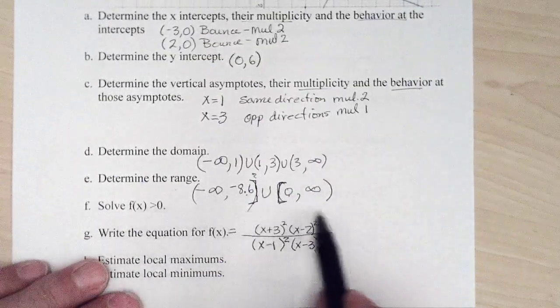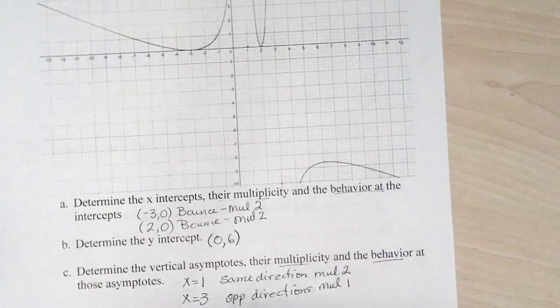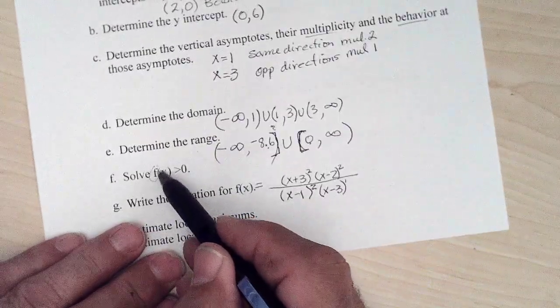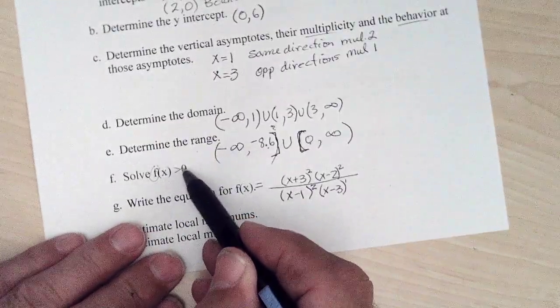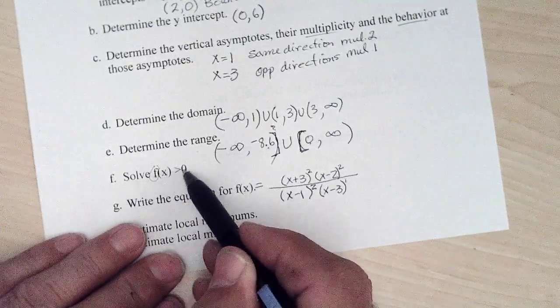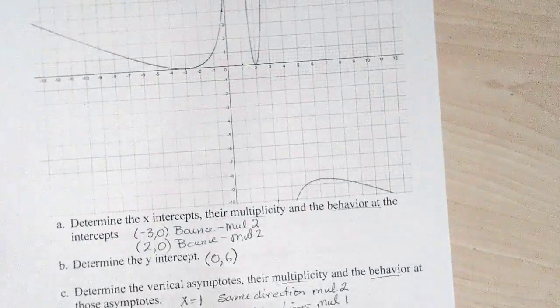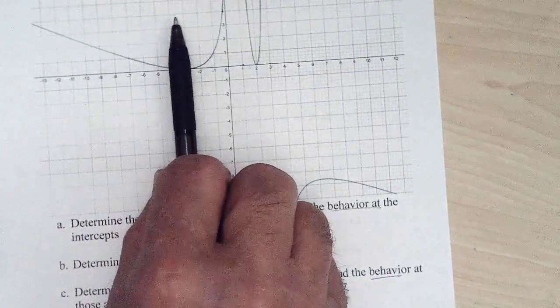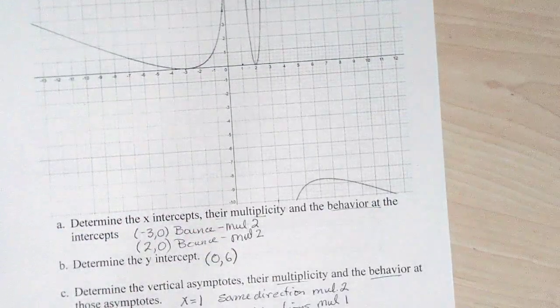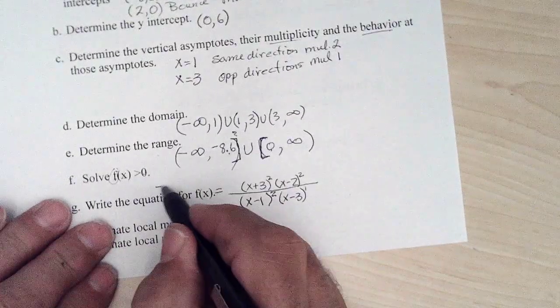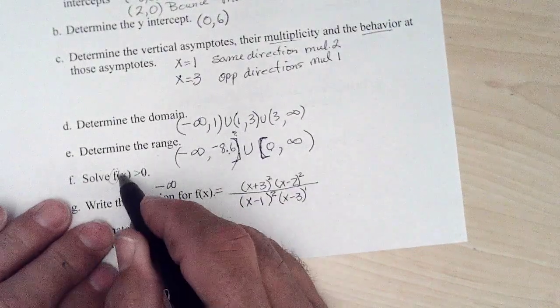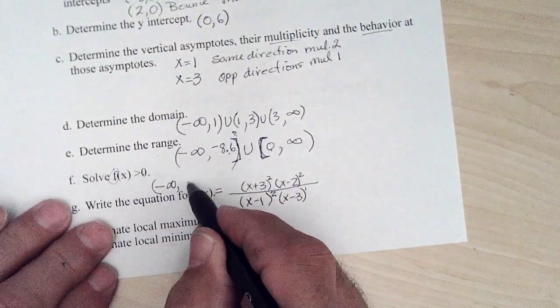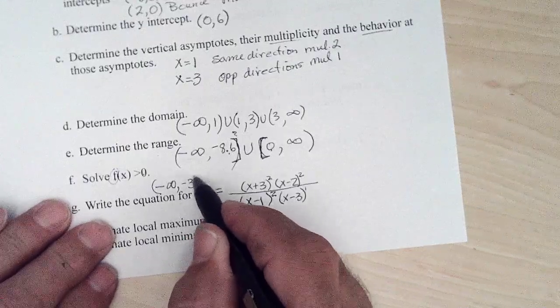And when are the y values greater than 0? For what x's are the y values greater than 0? Well, the y values are greater than 0 all the way up to negative 3. So I put in the x values from negative infinity to negative 3.